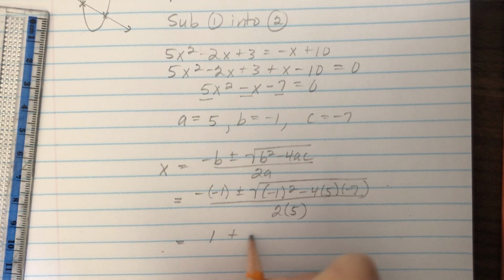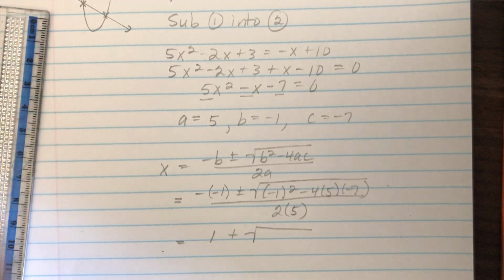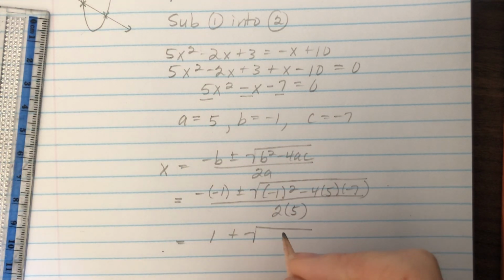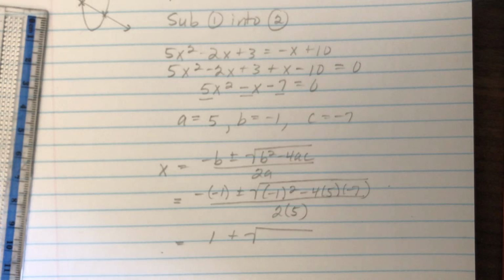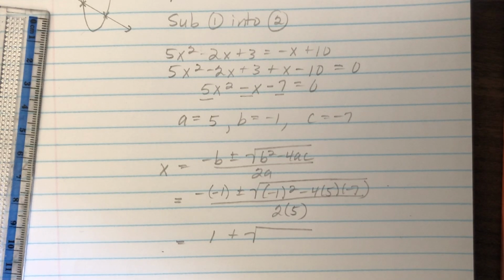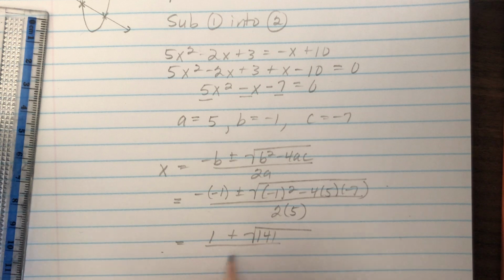Evaluating, 1 minus 4 times 5 times negative 7, I get 141, all over 10.